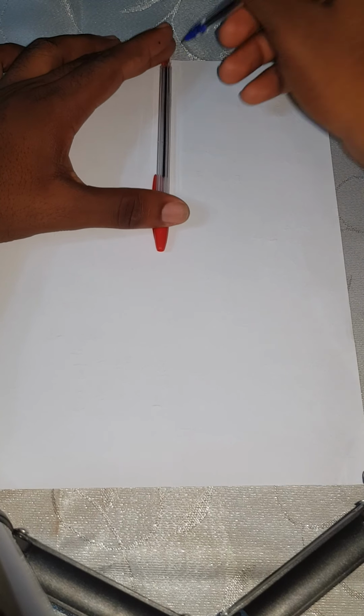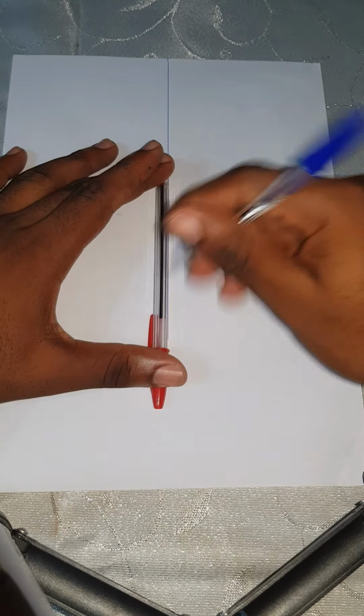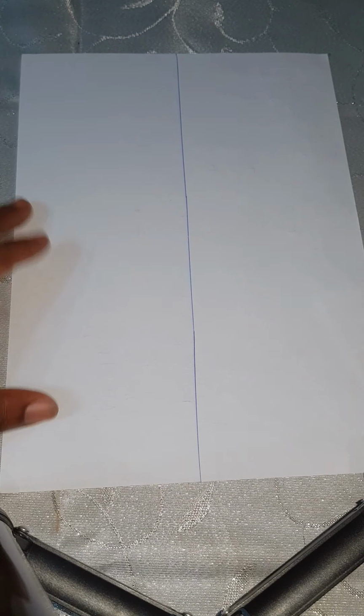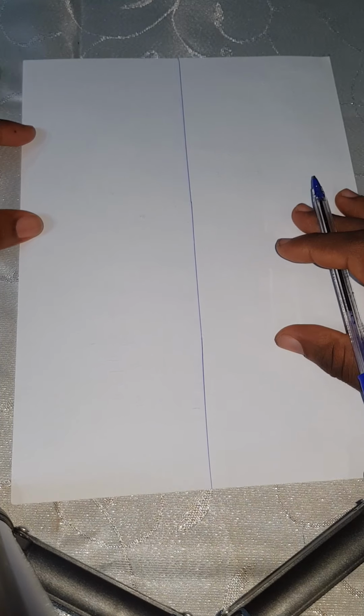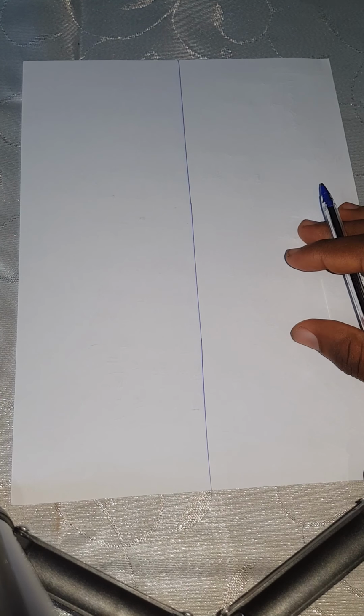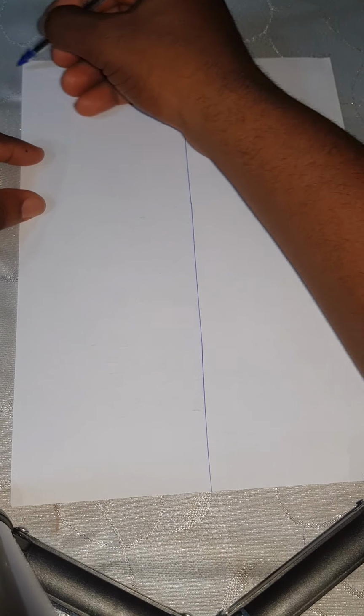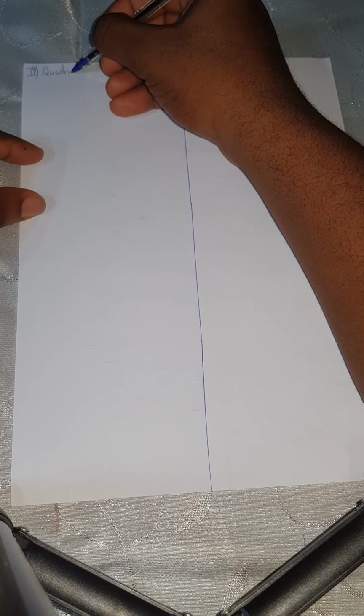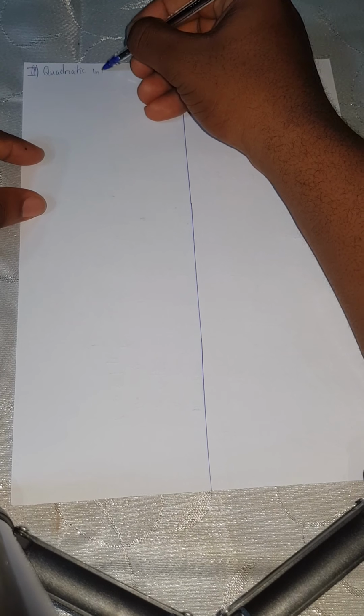The next one to move with will be quadratic inequations. Now, the second one, point number 2, will be quadratic inequations.